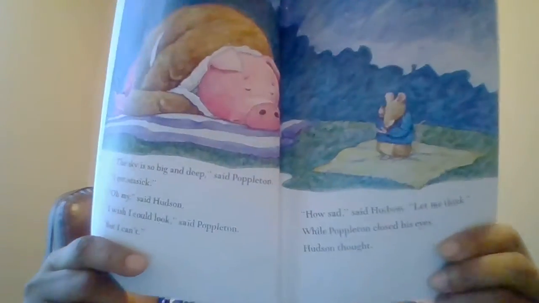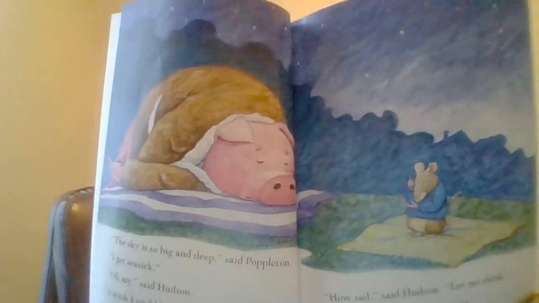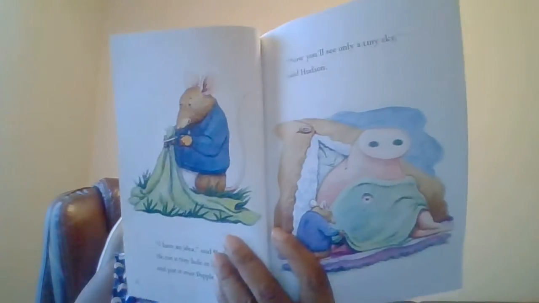While Poppleton closed his eyes, Hudson thought and thought and thought and thought. What is he thinking about? I have an idea, said Hudson. He cut a tiny hole in his blanket and put it over Poppleton's head. Now you will see only a tiny sky, said Hudson.